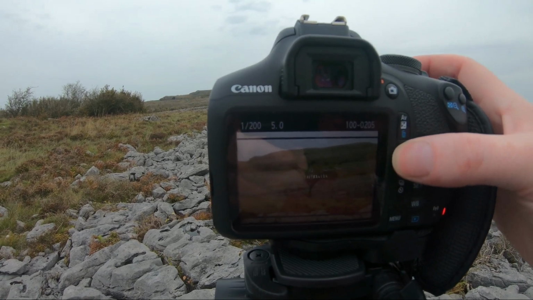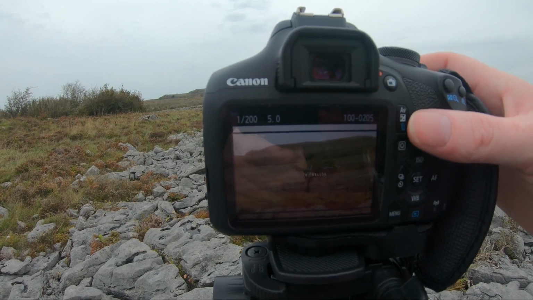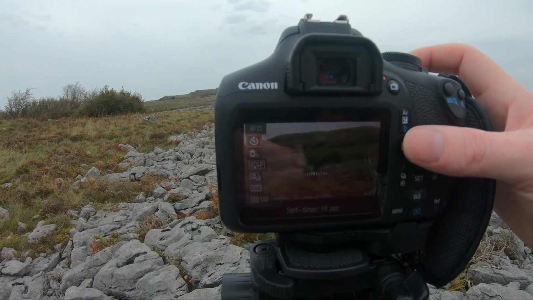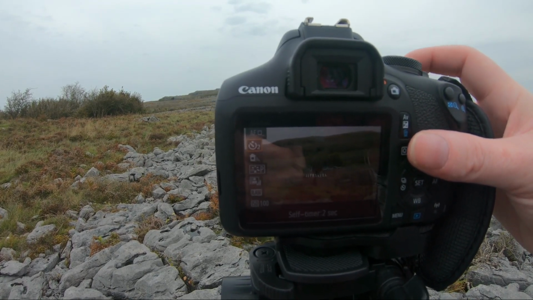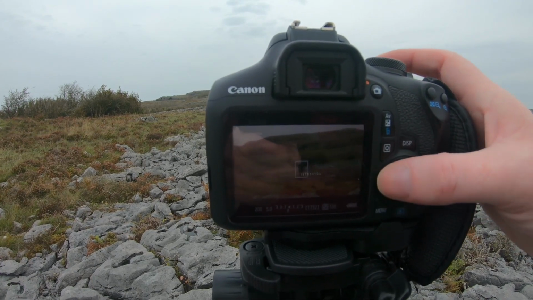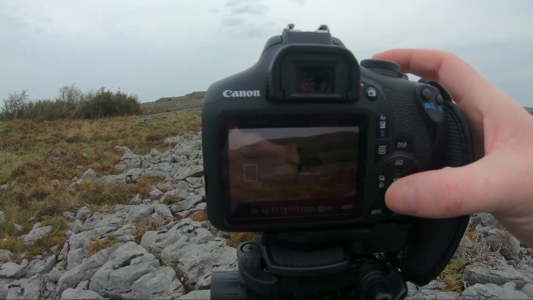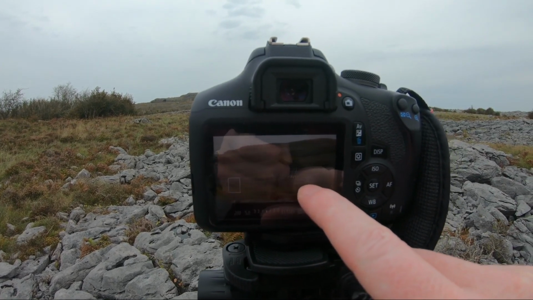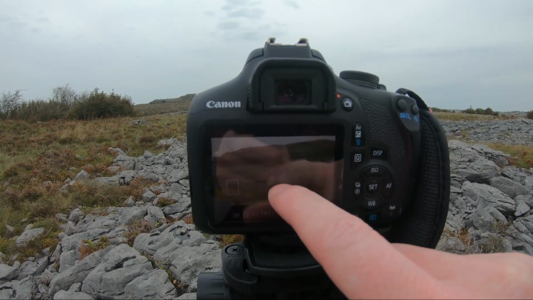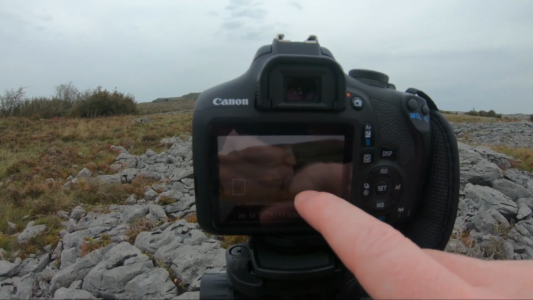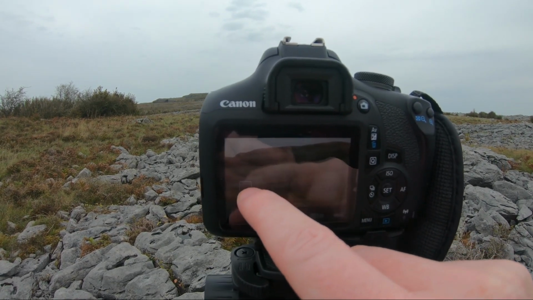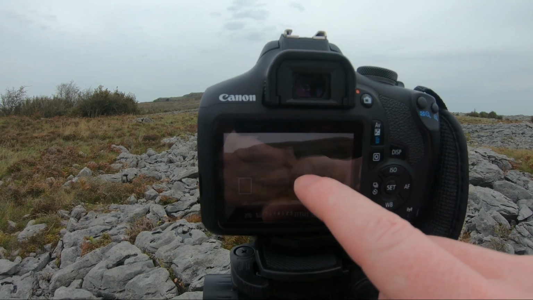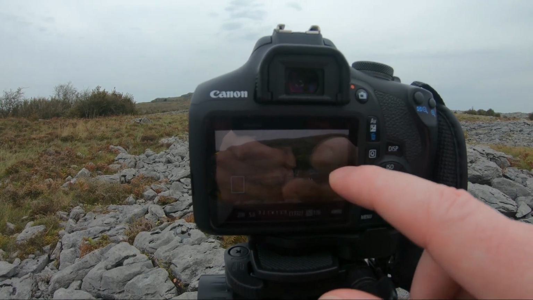Just take that off 10 seconds there, because I don't need the 10-second timer. It's the 2-second timer, because I'm just going to focus here on the ground, so I want all this grass and the tree all in focus. I picked 3 points now, so I'm going to pick this point as my last point, the tree was my second one, and the rock was the first one.